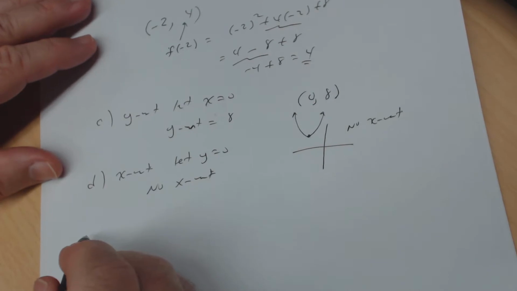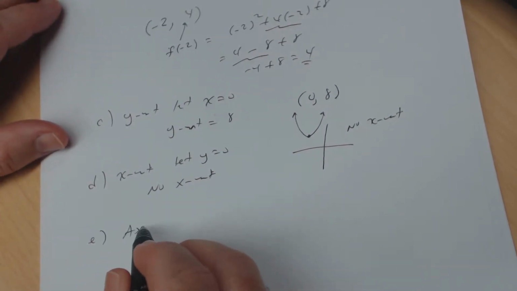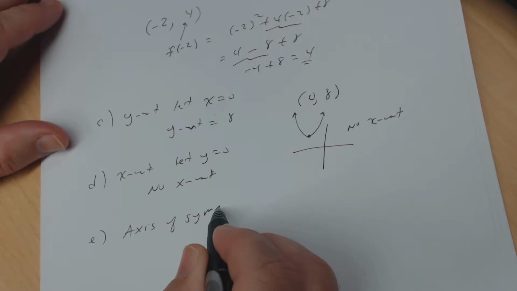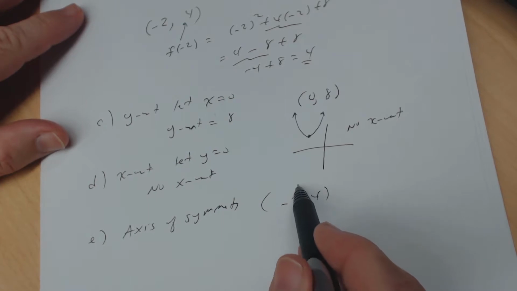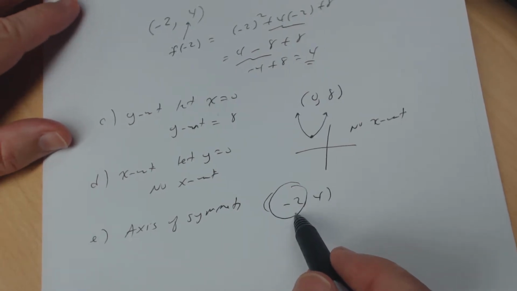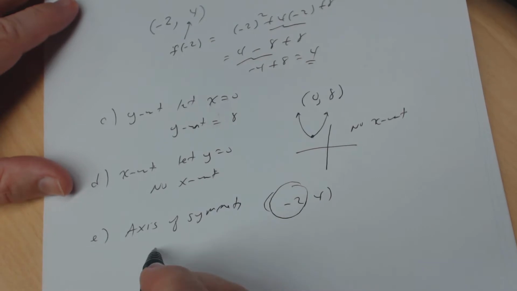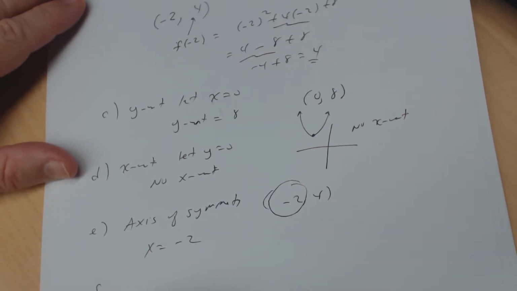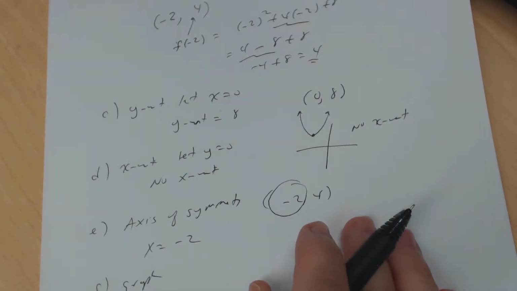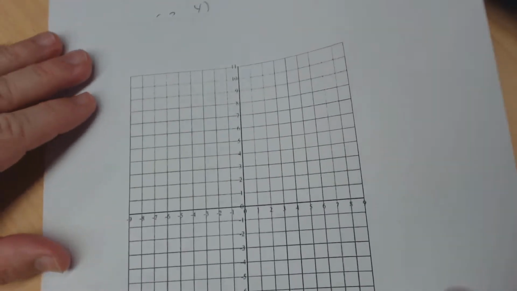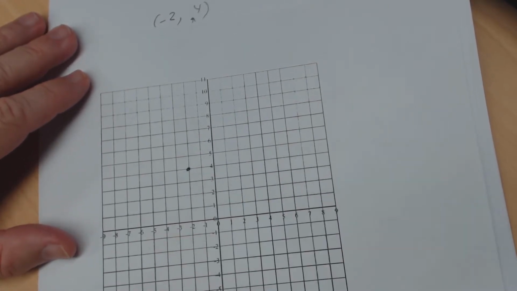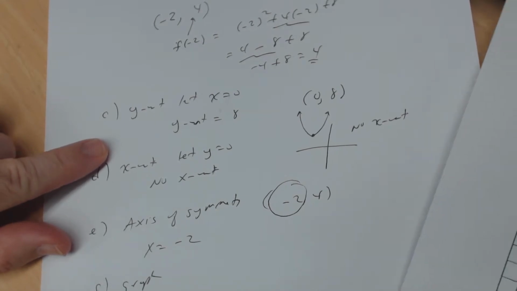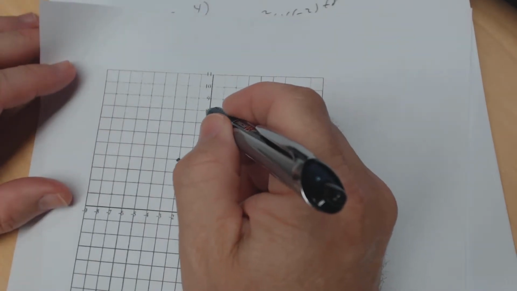And then part E is where you want to find the axis of symmetry. Remember the axis of symmetry, we're going to use the vertex, negative 2, 4. And it turns out that the axis of symmetry is just going to be x equal this x-coordinate right here. So x equals negative 2. Then we're going to graph. So when I graph this, I'm going to plot the vertex, which is negative 2, 4. That's here. The y-intercept is 8, so that's about here. And that's all I have. I don't have any other point.